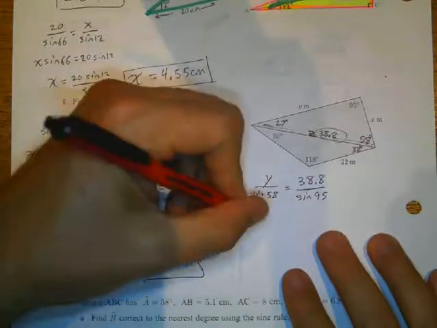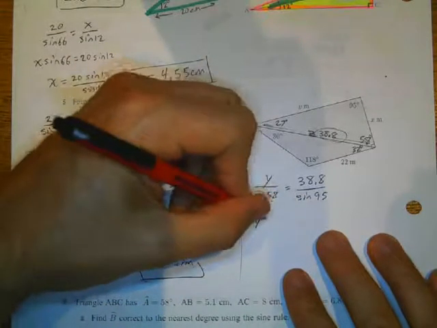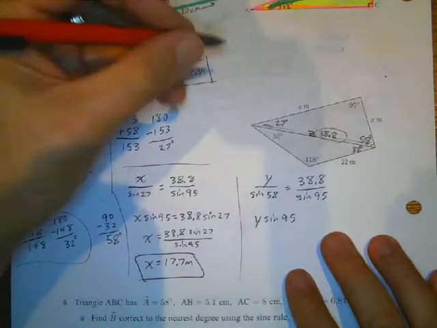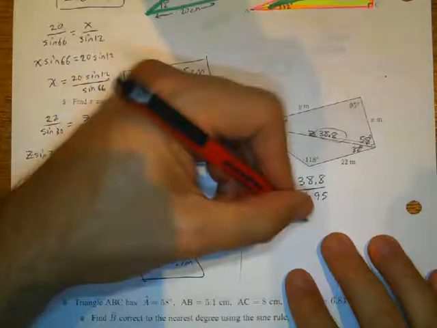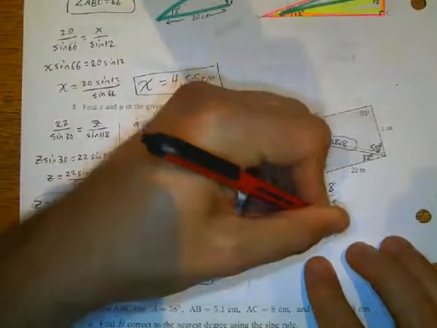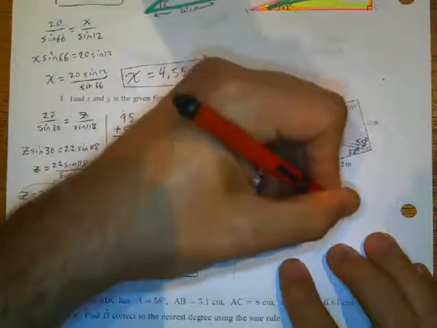I get y times sine 95 equals 38.8 times sine 58.